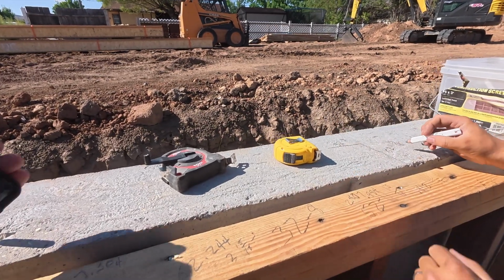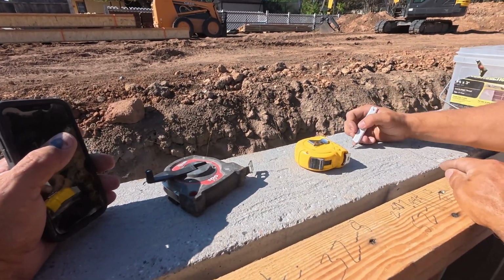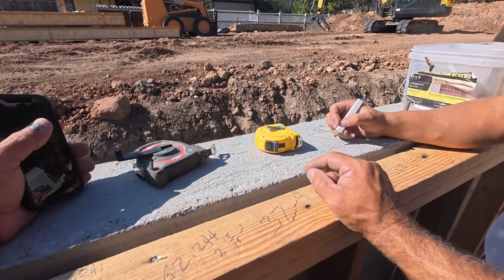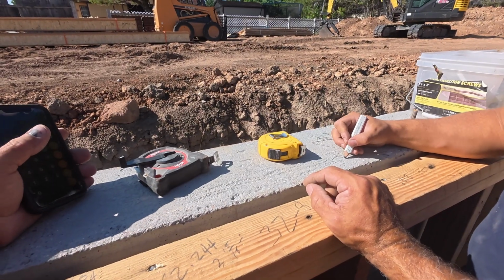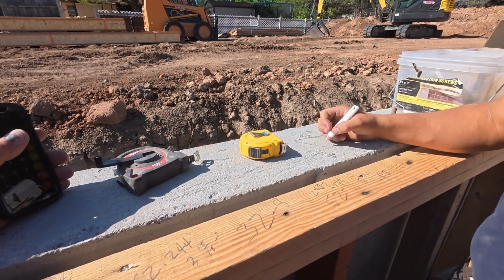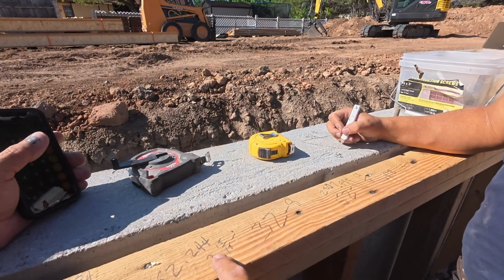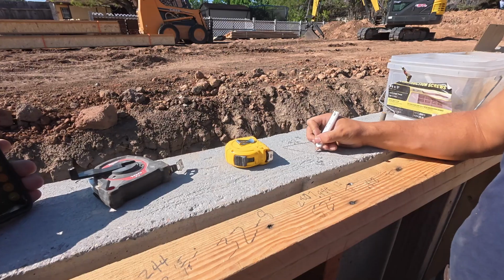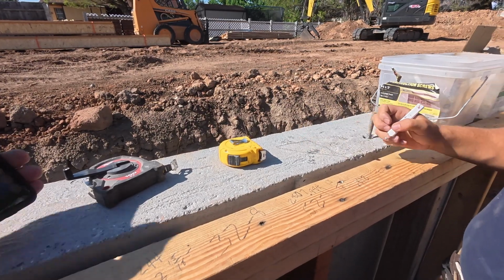And then we did the A squared plus B squared equals C squared, which gave us this, and that will tell us if we're square. 62 feet, 2 and 15/16 inches.